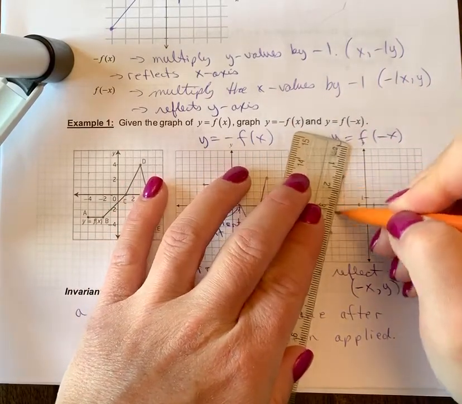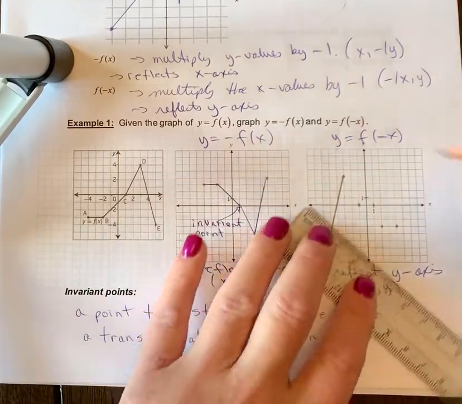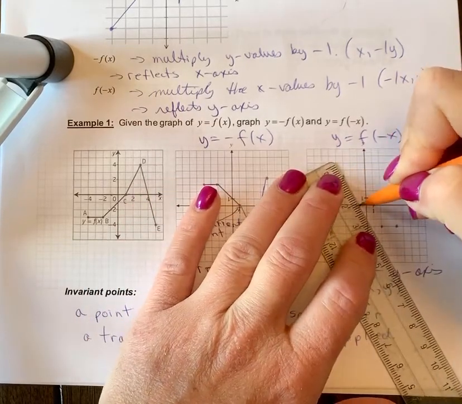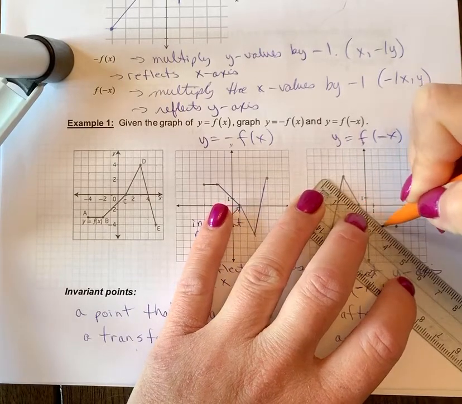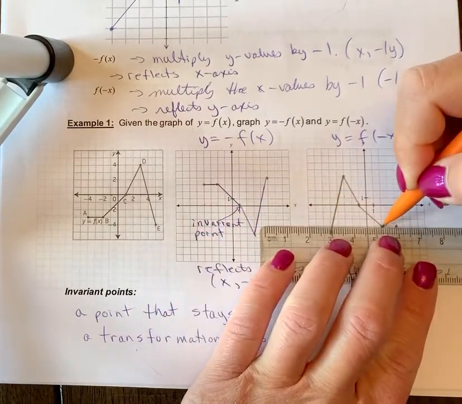I'm still using a pencil. Hopefully that's dark enough. Yeah, it's dark enough for you to see. So this is the reflection in the y-axis where we've changed the negative signs.